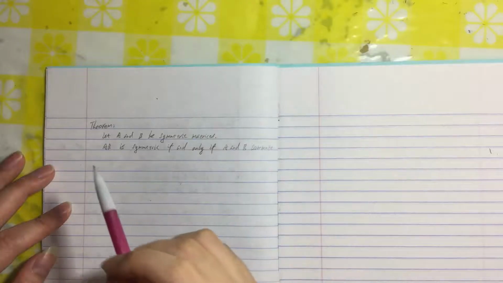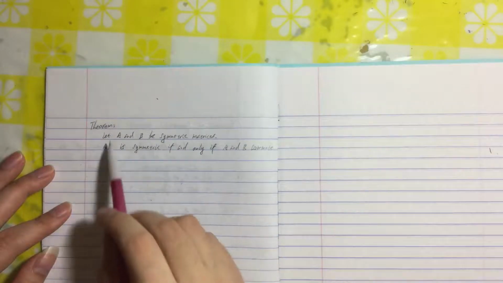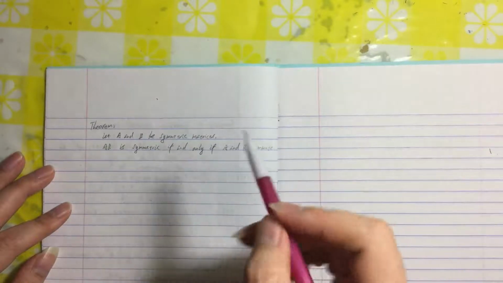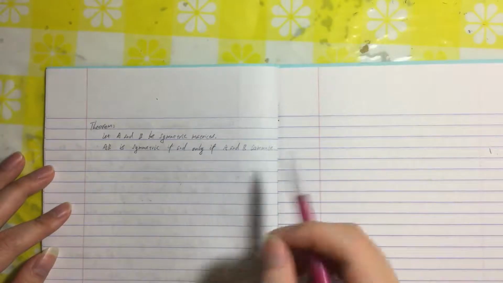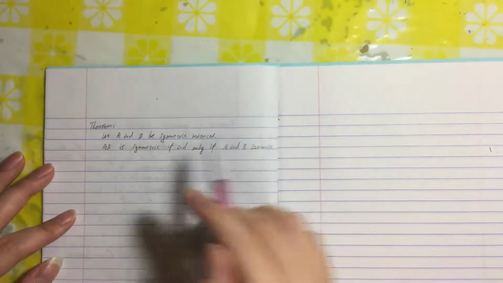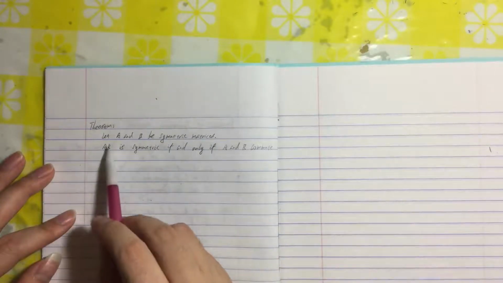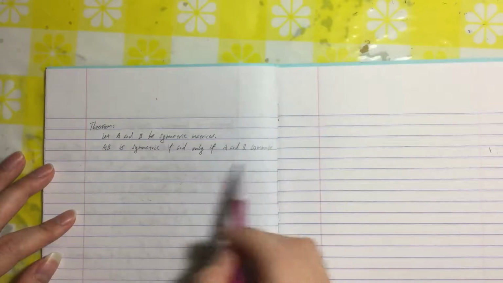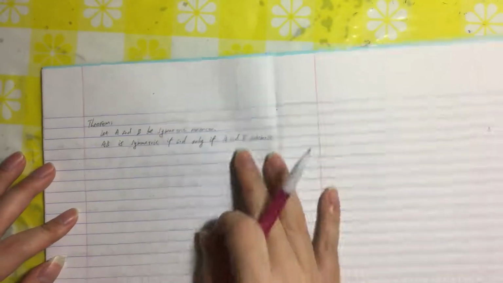Next, let's create a theorem. Let A and B be symmetric matrices. Then the product AB is symmetric if and only if A and B commute. A and B commute means A times B equals B times A. That's what commute means. This proof contains if and only if, so we need to prove in both directions. We first assume AB is symmetric and prove that A and B commute. Then we assume A and B commute and prove that AB is symmetric.